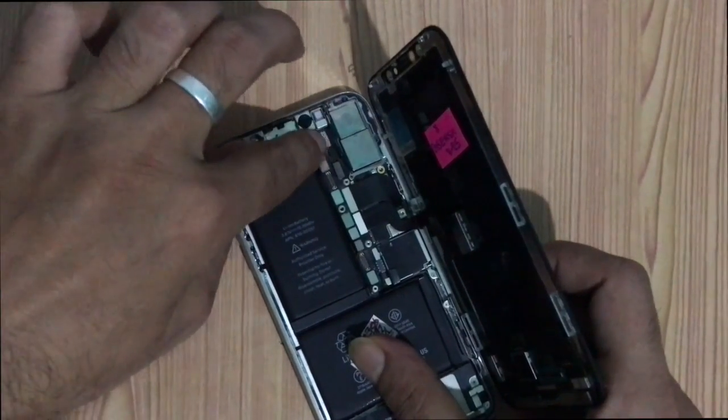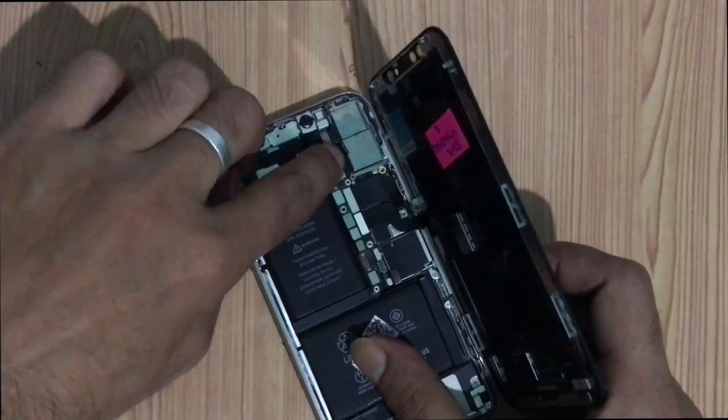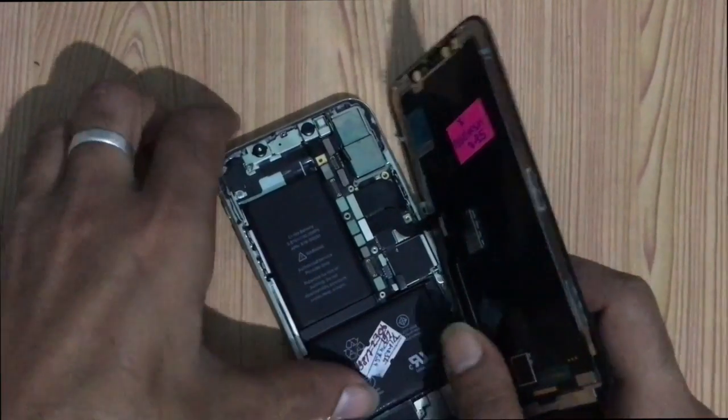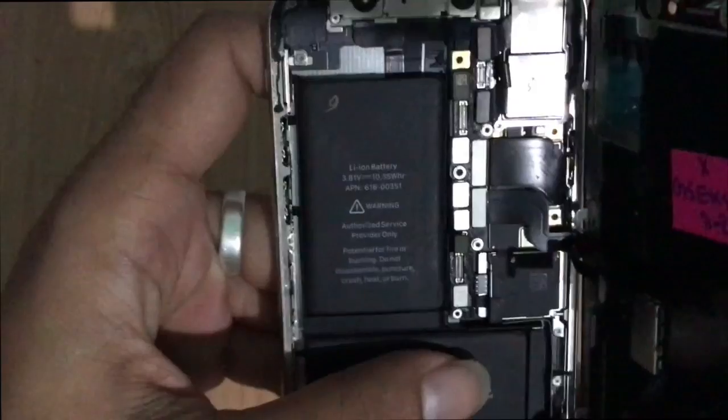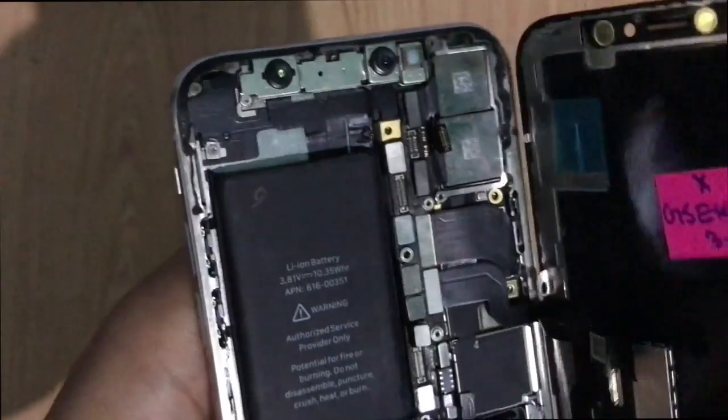Let's disconnect the power switch flex, because the power switch also works as a home button on iPhone X and up models.